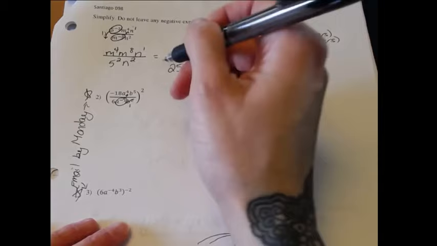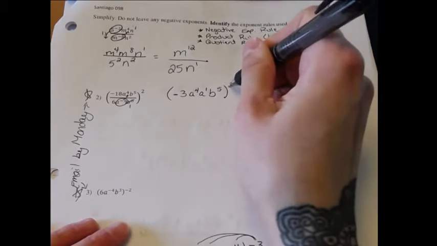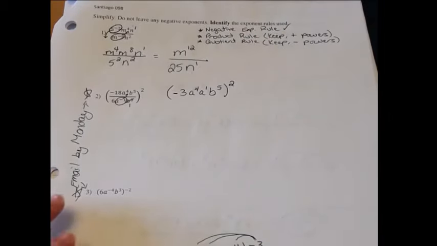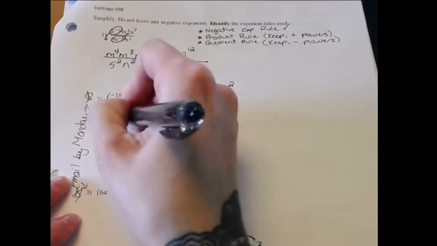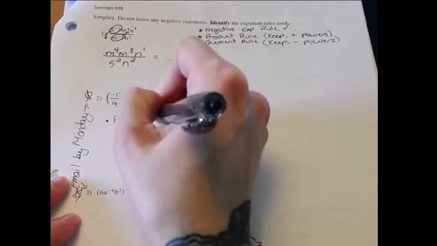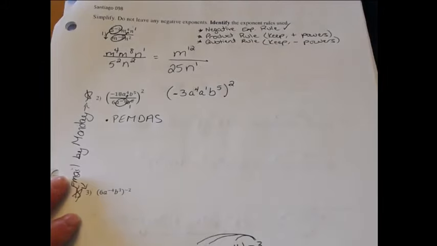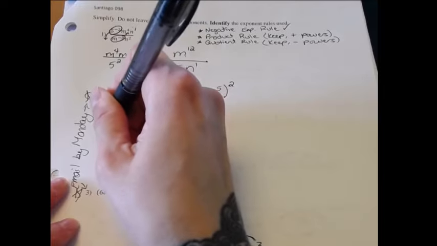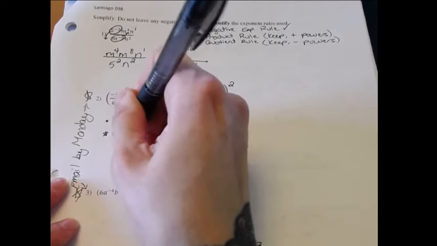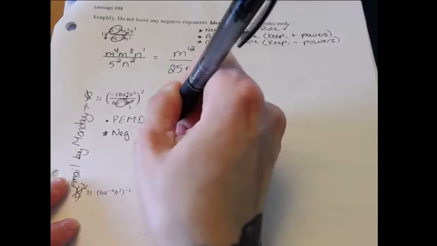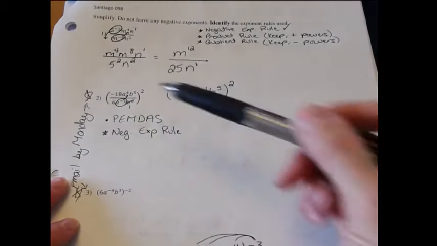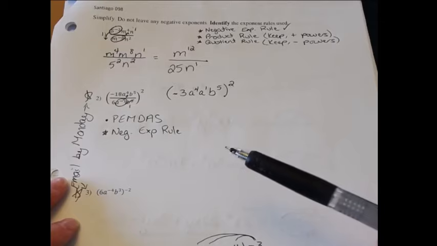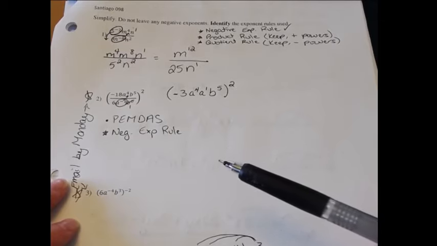Okay? The entire expression is being raised to the second power. So I want you to notice the first thing: we dealt with what was inside the parentheses, so I'm going to write PEMDAS because that's going to be very important to consider. And then I want to write down some of the rules that we've used so far. So we used the negative exponent rule by bringing the a to the negative 1 up to the numerator and making an a to the positive 1.